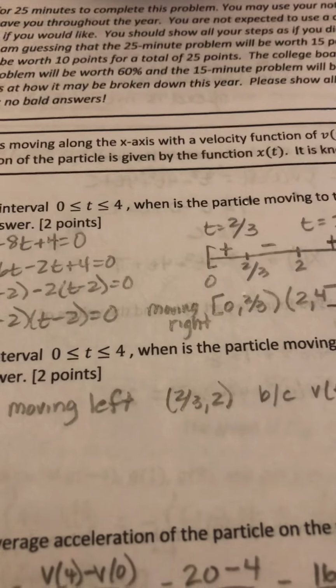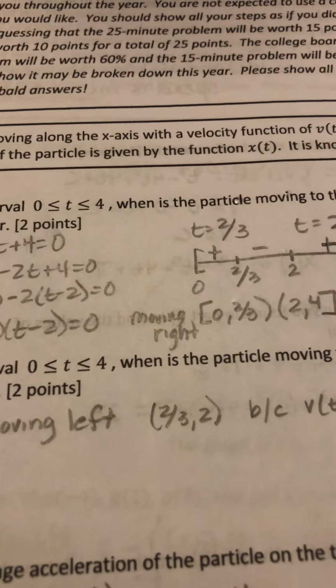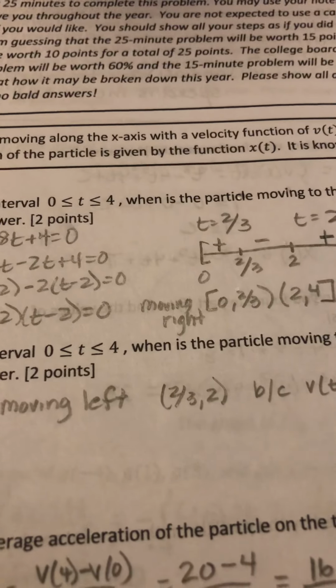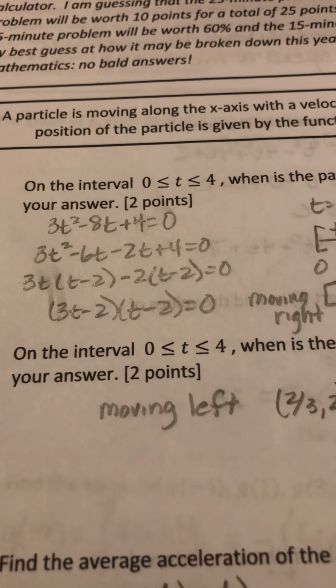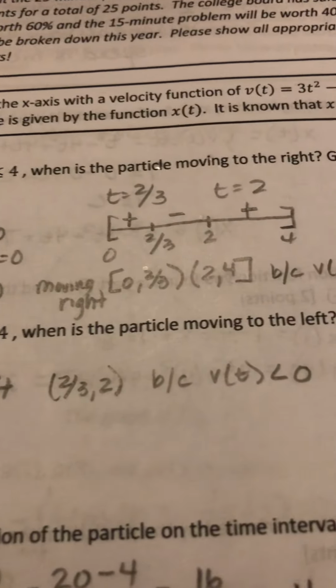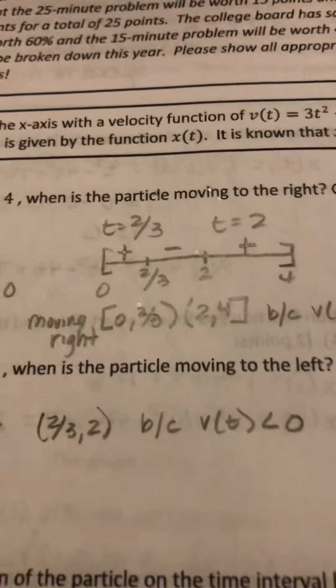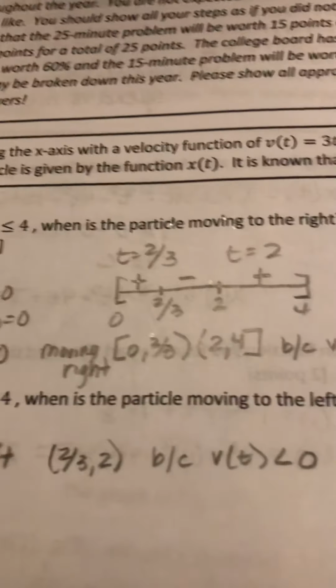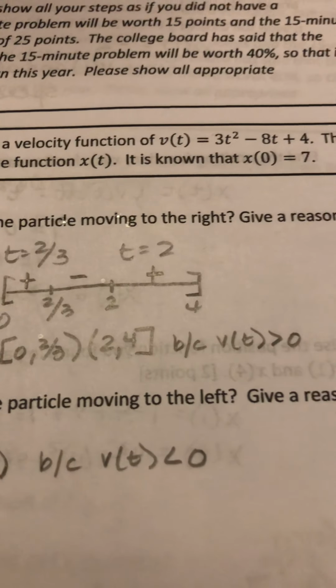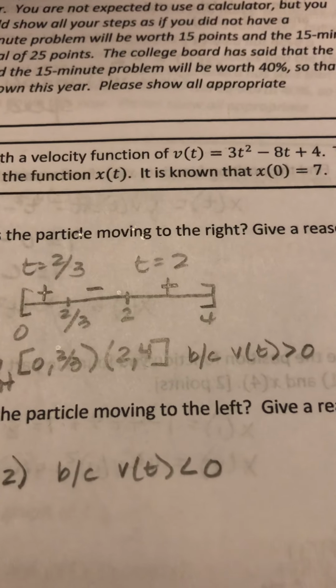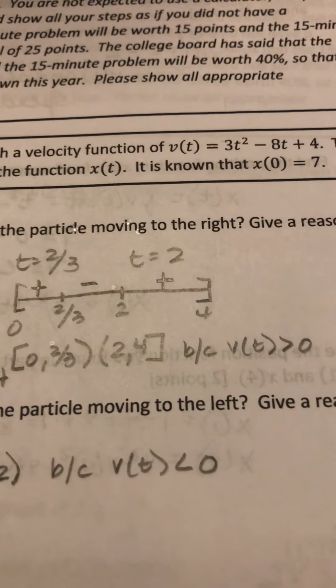You can use the calculator, graph the velocity, and see when it crosses the x-axis and do your number line that way. Or tricky trinomial factoring, there we have it. Our two critical points are at 2/3 and at 2. So we do our number line, we see between 0 and 2/3 we're moving to the right, we have a positive velocity.